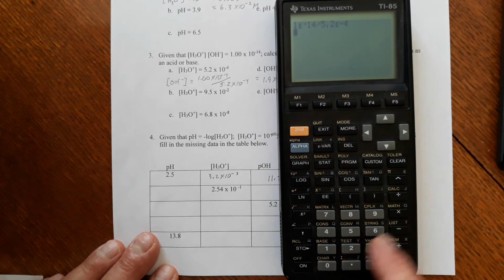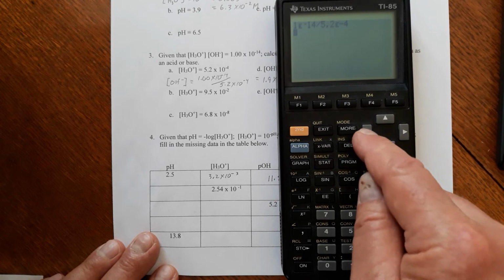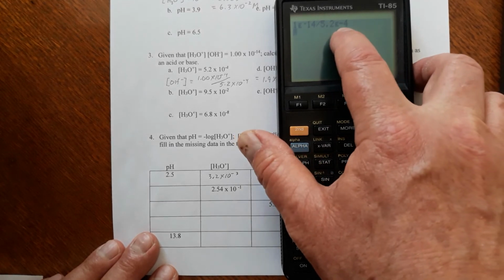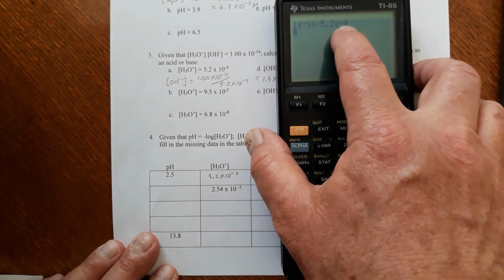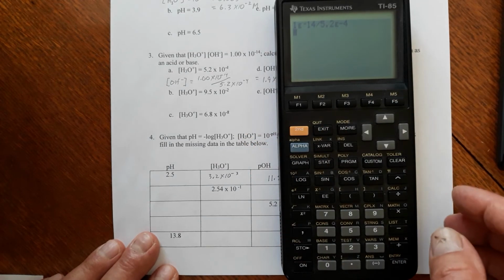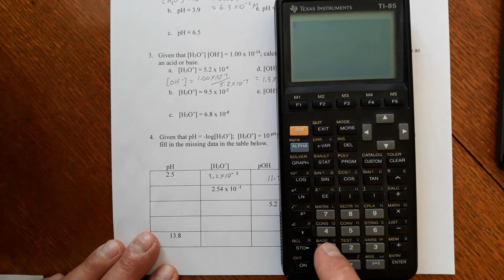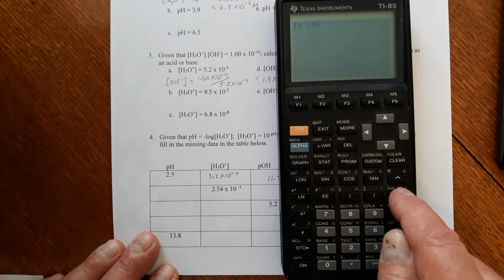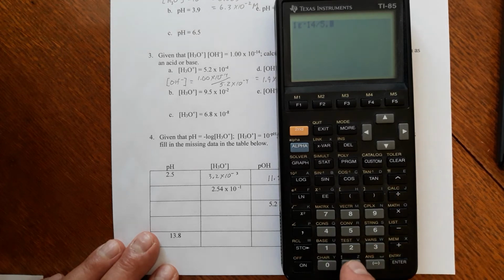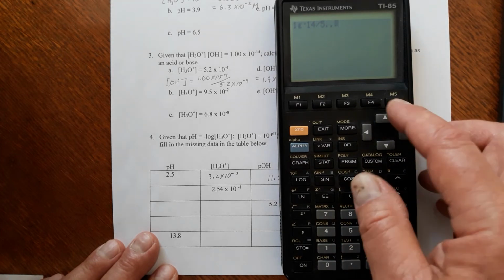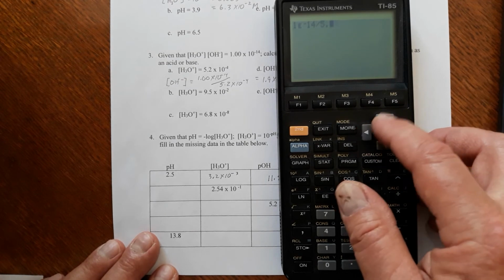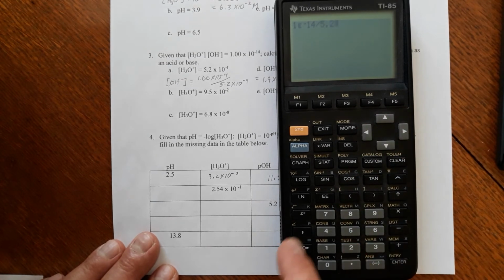If you look up here, and I don't know how to get in there, I hit the subtract sign instead of the negative sign. So if one of you were here to show me, I could get up there and fix it. Otherwise, I'll just go 1 times 10 to the negative 14th divided by 5.2 times 10 to the negative fourth. There we go.